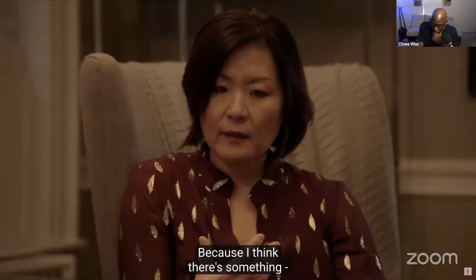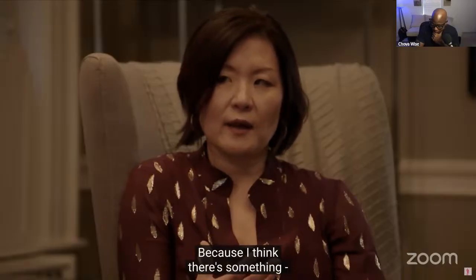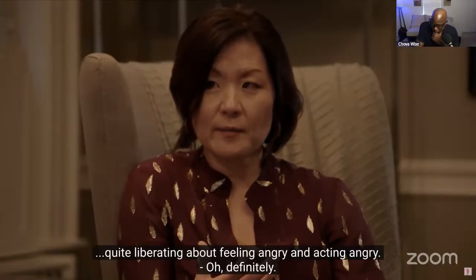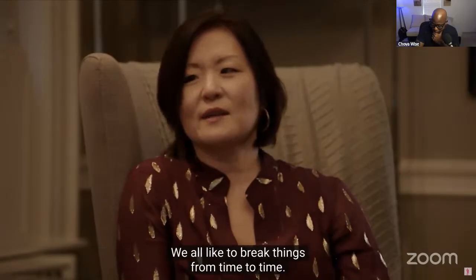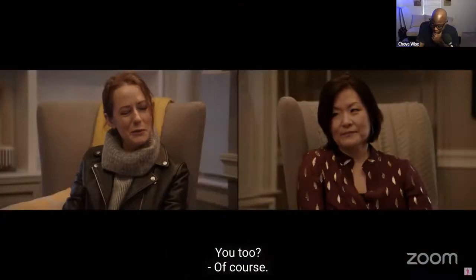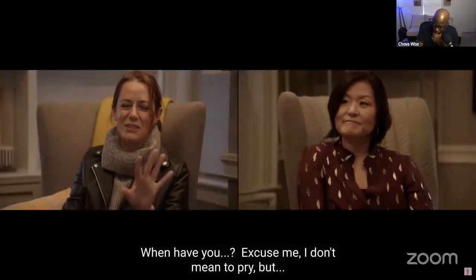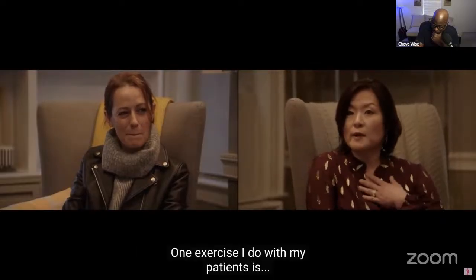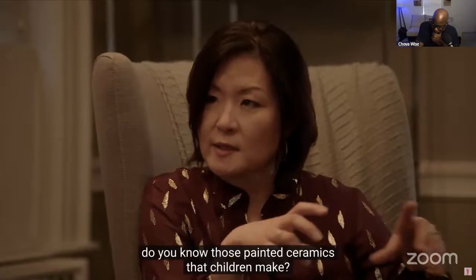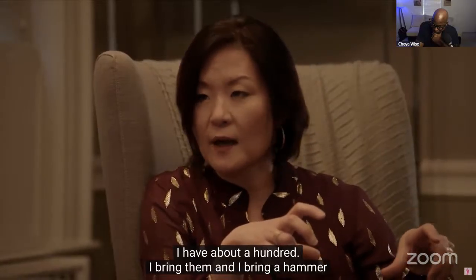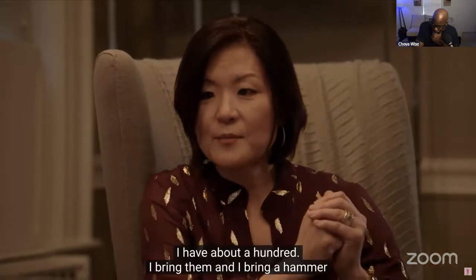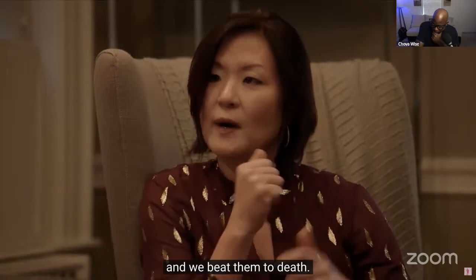Because I think feeling angry and acting angry, there's something pretty liberating about it. Definitely. Everyone likes to break something once in a while. Do you? I do. Actually, one exercise I do with patients is, you know those painted ceramics that kids make? I have about 100 of them. I bring them in, and I bring in a hammer, and we whack them to death.